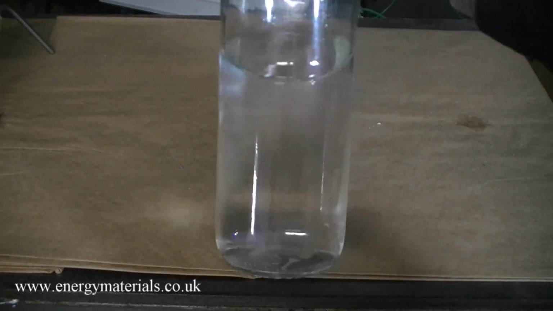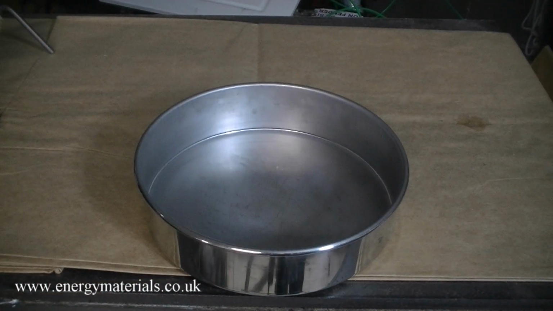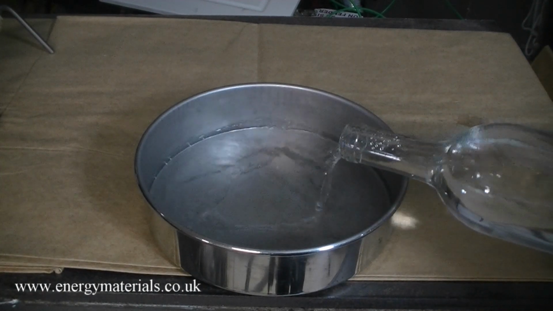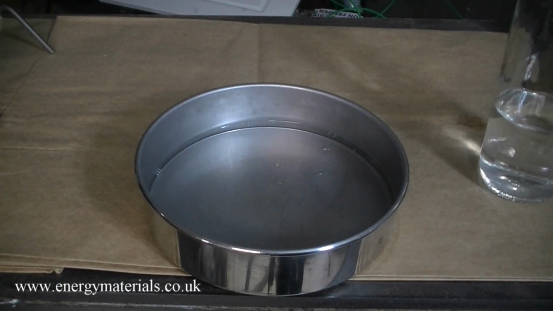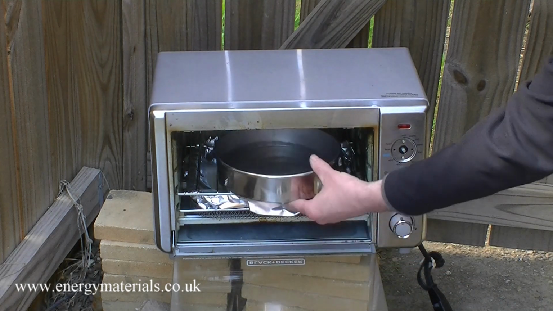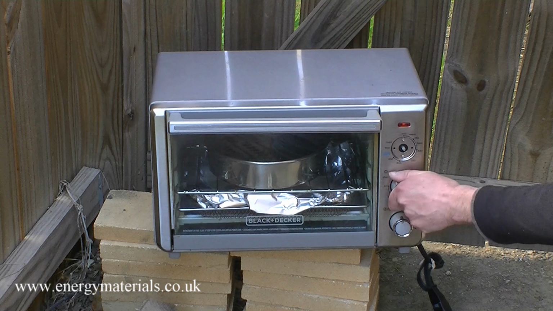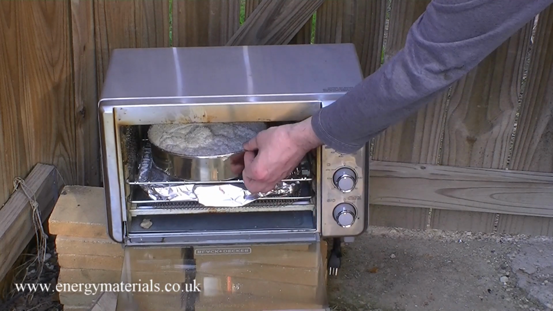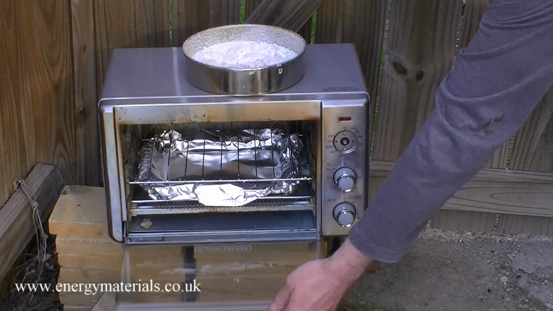To remove the magnesium chloride from solution, the water is evaporated. The white residue which is left behind is pure magnesium chloride. We are going to collect this magnesium chloride for a further experiment.